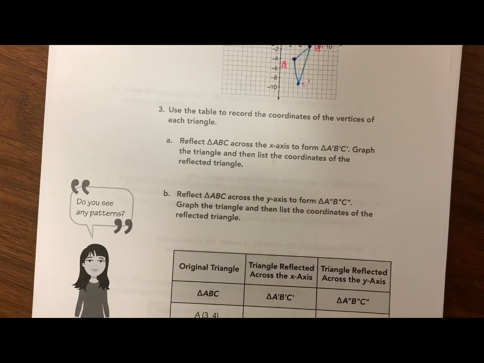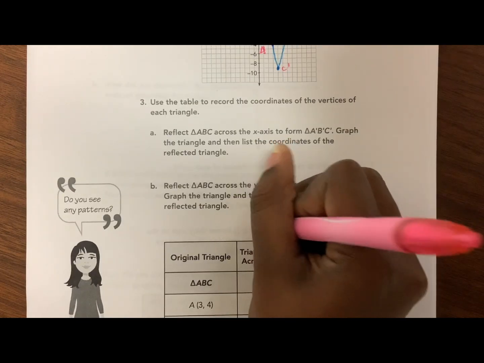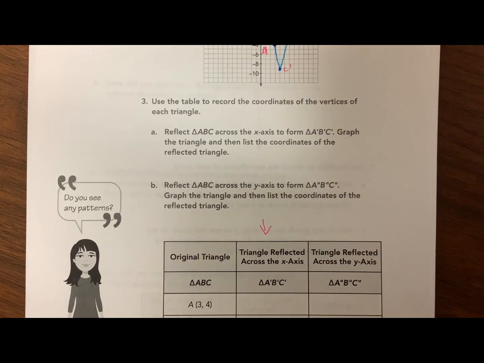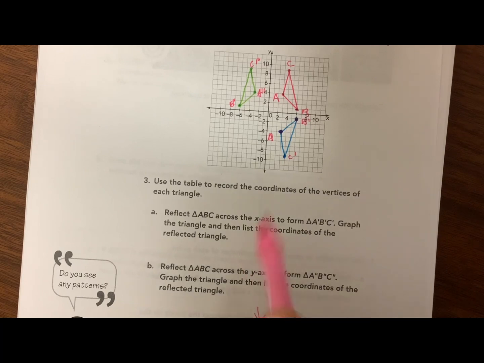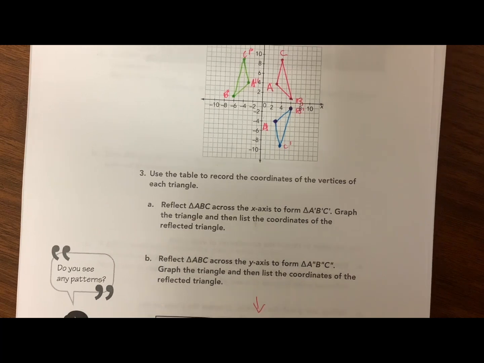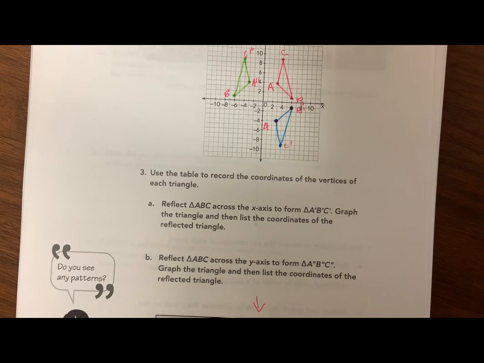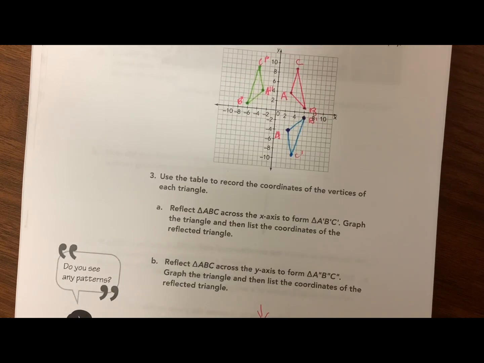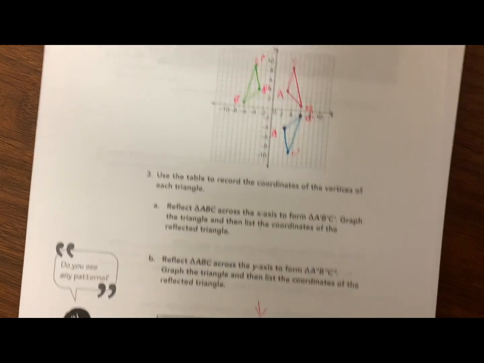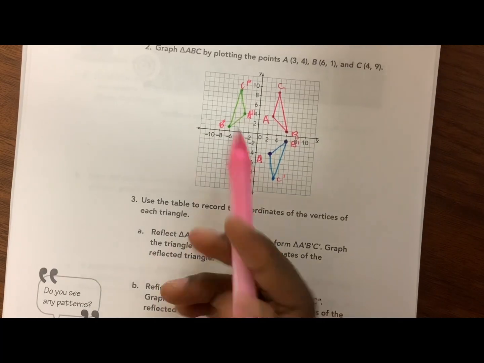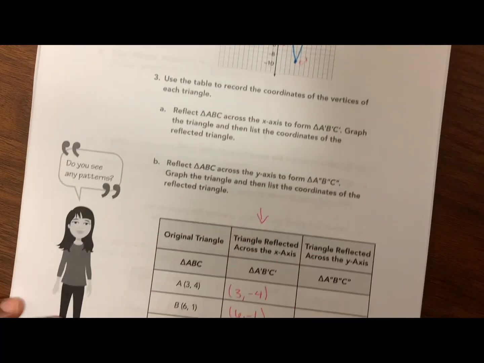All right, so we're going to go ahead and label this column first. For our first one, we have A prime at 3, -4. B prime is going to be at 6, -1. And C prime will be at 4, -9. Again, I'm really just reading my points from here and labeling them here.